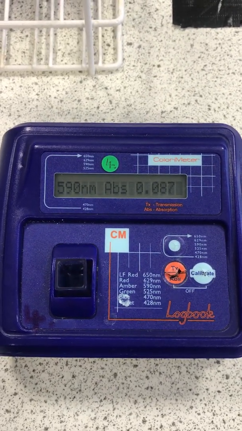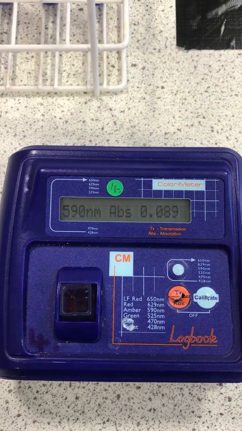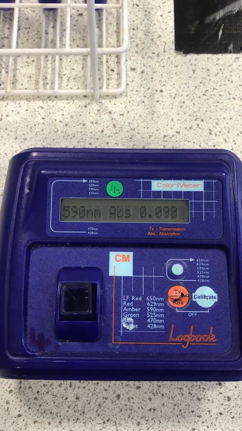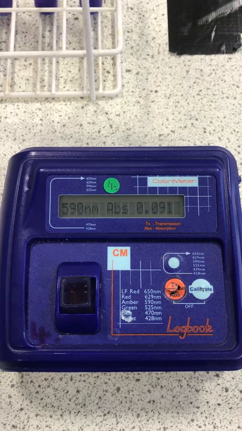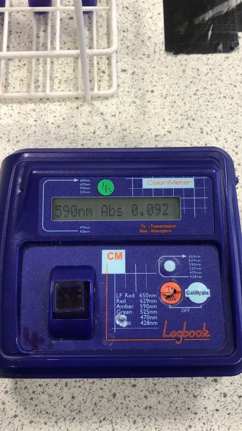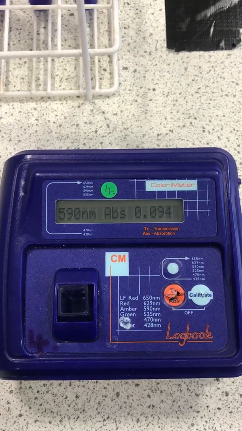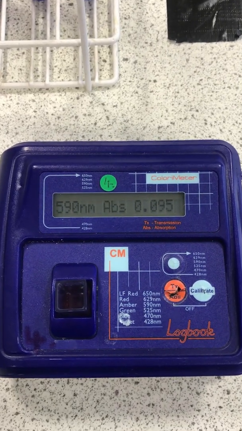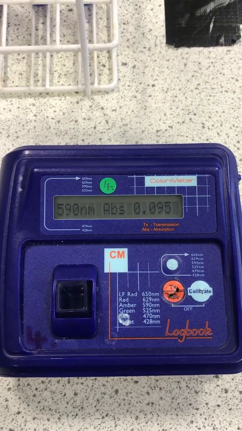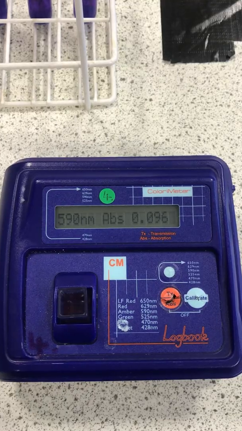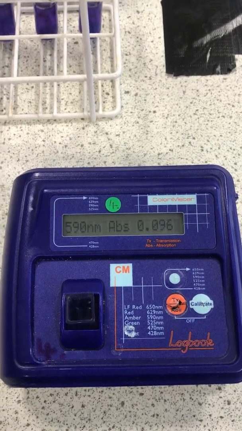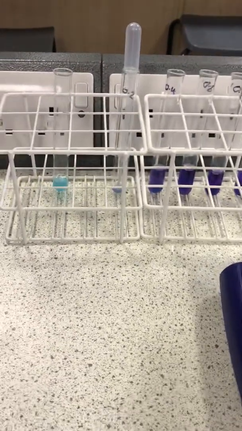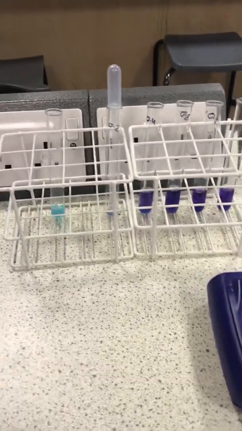Okay, so we can see it's just moving around on a few numbers there, so we'd spend a bit of time seeing whether it settles or what number it's leaning towards, and then we'd record that down as data. Okay, so around 0.95. So next we'd then just repeat that with the next protein concentration.